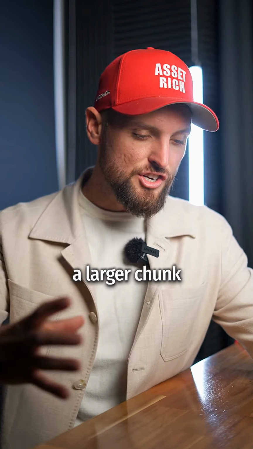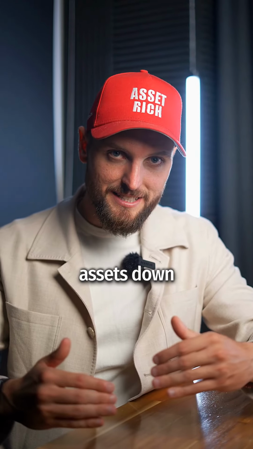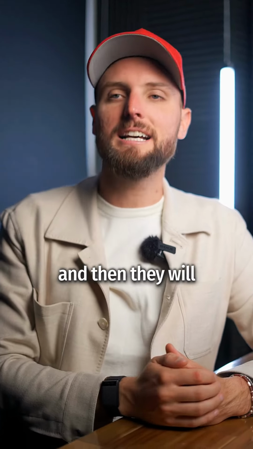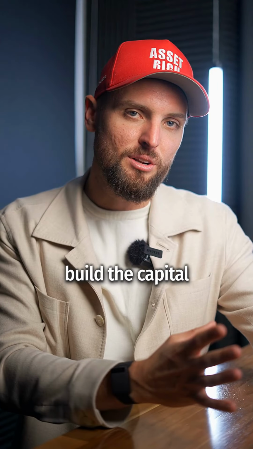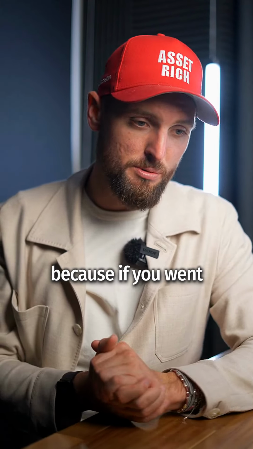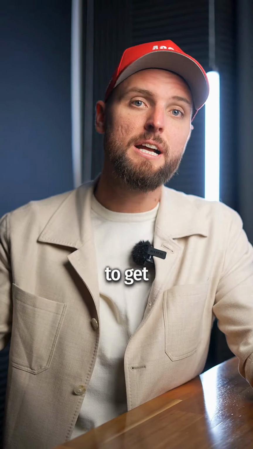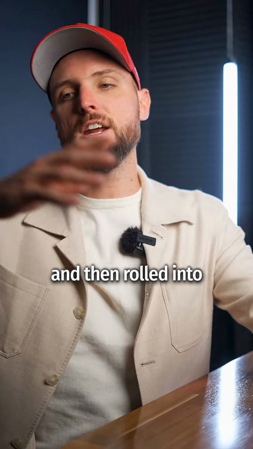When you have a larger chunk of capital, which is essentially a larger chunk of money, you can sell your residential assets down and use that money to buy higher dollar value commercial assets, and then they will start producing income for you. But if you never build the capital, it is very hard to go into commercial. If you bought a commercial property first, and then didn't have a lot of growth on that asset for 3, 4, 5 years, getting to the second, third and fourth property is going to take you much longer, versus if you went residential first, built your capital over that 5 to 10 year period, and then rolled into commercial.